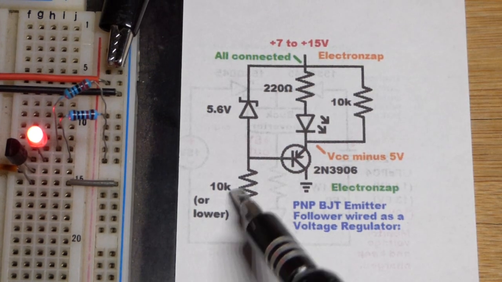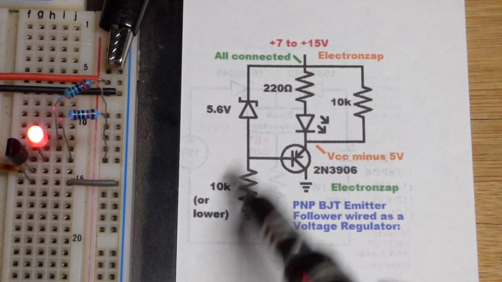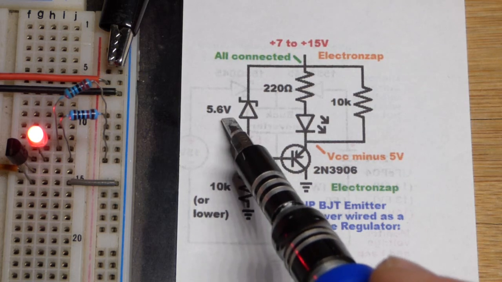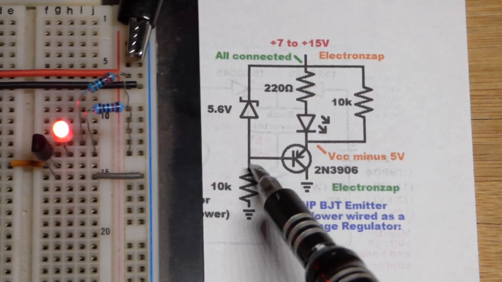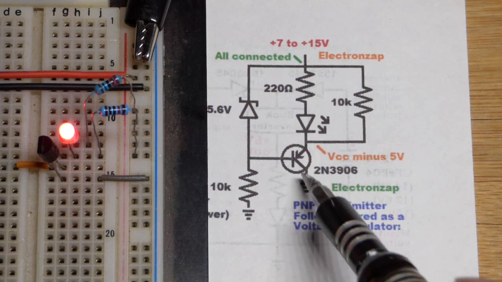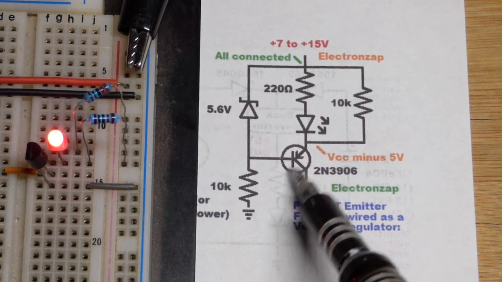If we use a lower value resistor, we would probably get a better, more solid zener voltage, especially since we're using an NPN bipolar junction transistor.